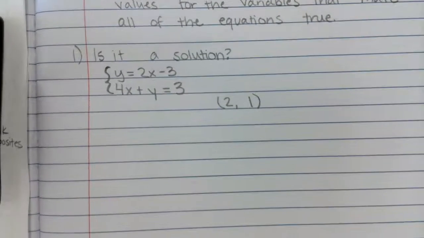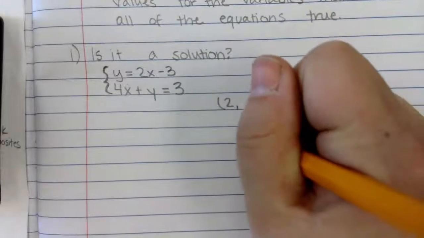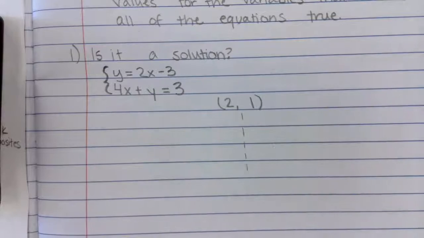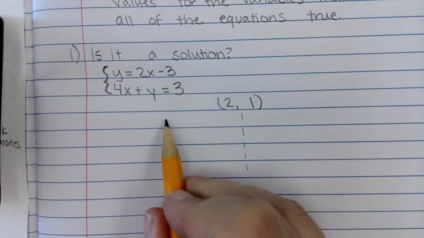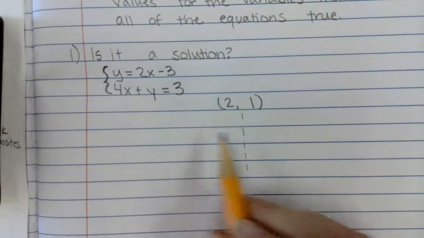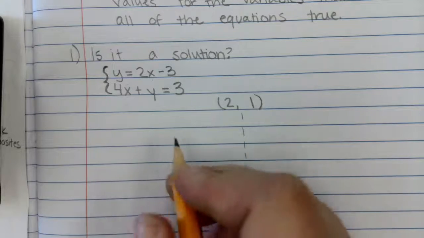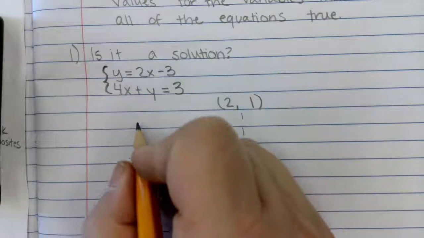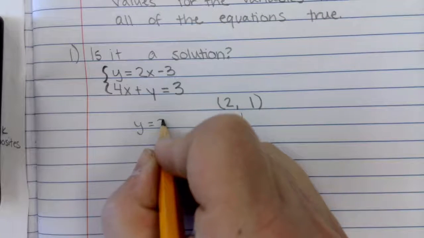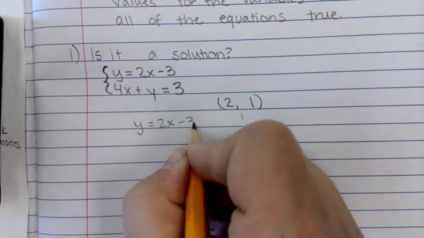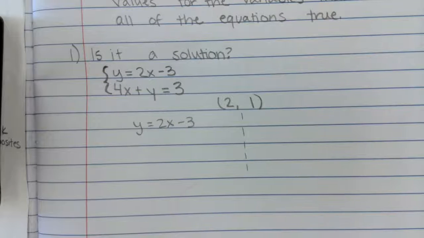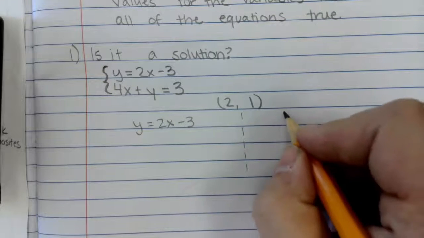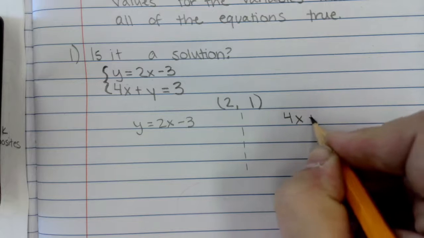Okay, I'm going to kind of split my work area into 2 parts. On this half, I'm going to show one of the equations, and this half I'll show the other. We're just going to split it up into the first and second. So we'll do y equals 2x minus 3. And on the other side, we'll work with that other equation, 4x plus y equals 3.